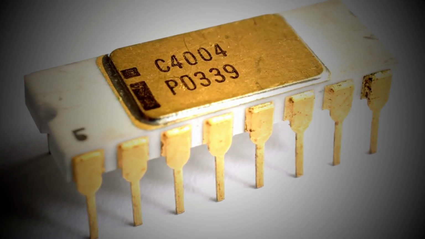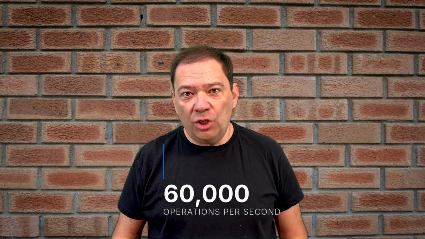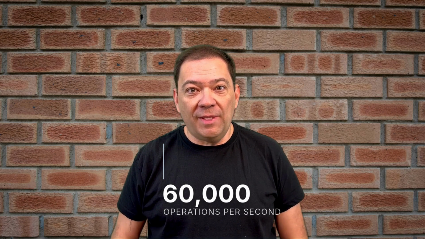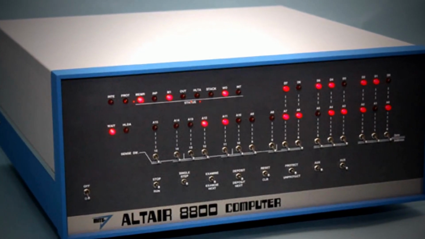Now, the 1970s brought microprocessors. In 1971, Intel made the 4004 chip, the size of a fingernail. This tiny chip had the power of early, room-sized computers. It did 60,000 operations per second. This led to personal computers.